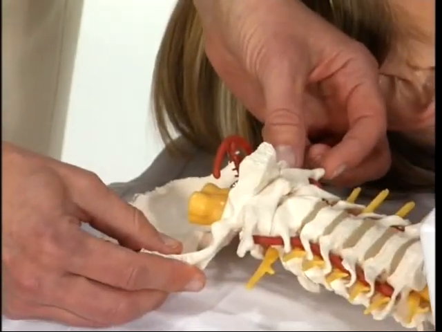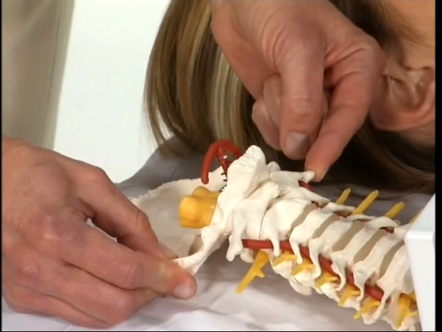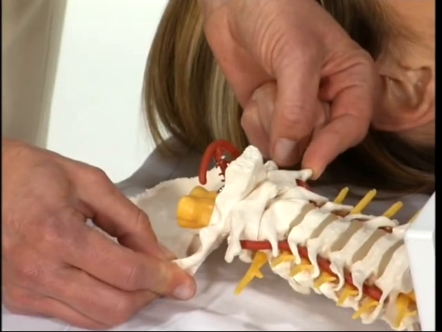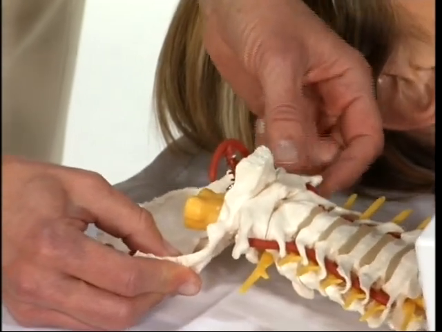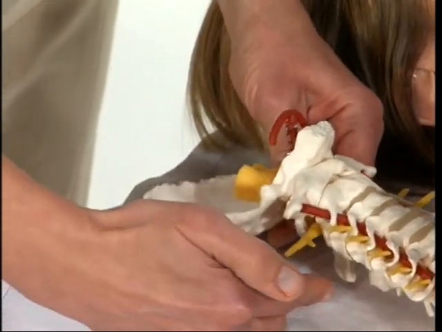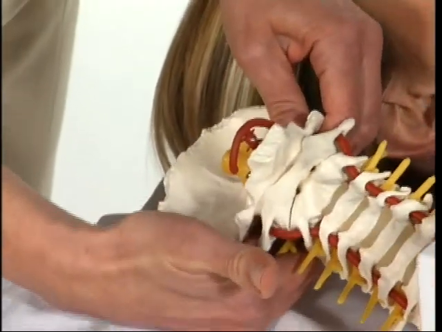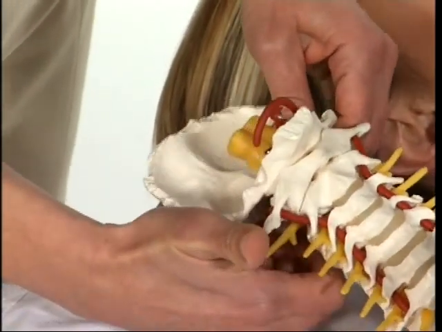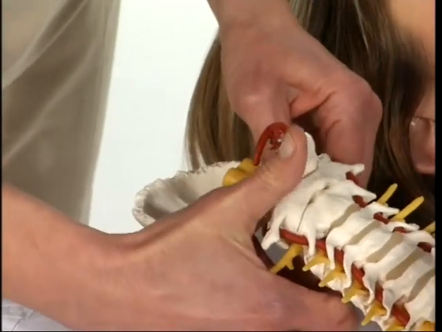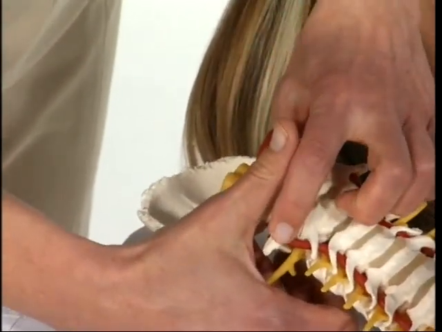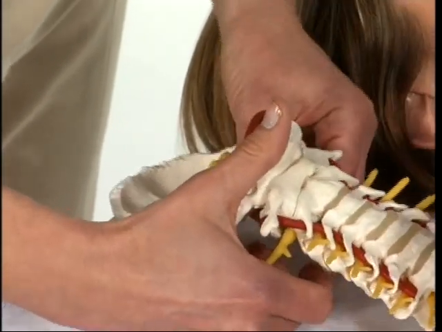Lateral translation of C1 in relation to the occiput is one test done in supine for the integrity of the transverse ligament. The examiner stabilizes C2 with the radial side of the index finger, and stabilizes the mastoid with the thenar eminence, leaving space for movement of the transverse process of C1.